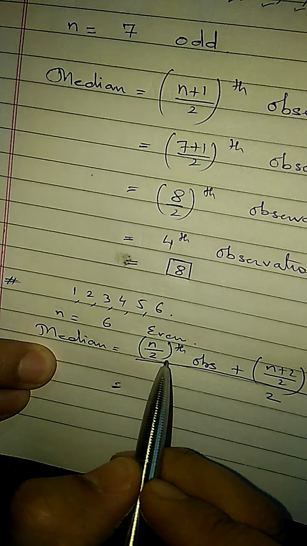So this formula proves to be correct for an odd number of variates. Now let us take another example. Suppose here I have 1, 2, 3, 4, 5 and 6 as observations. Now clearly it is visible that in this case the number of observations is even, which is 6.